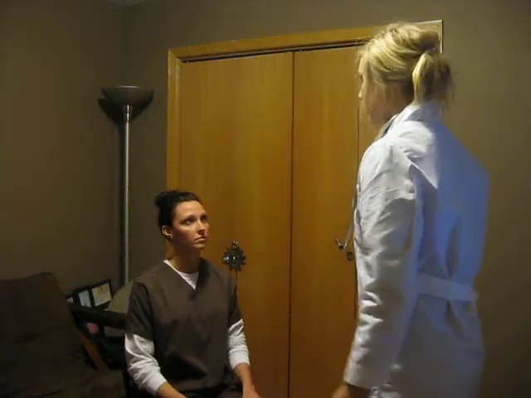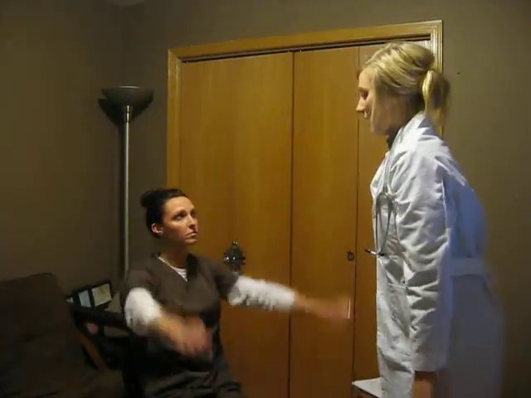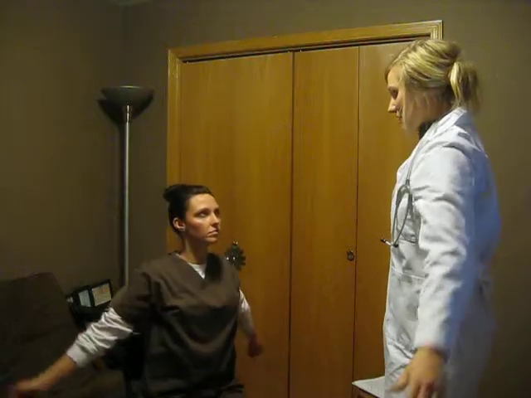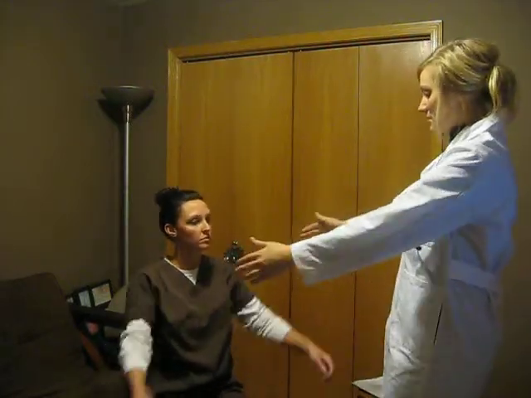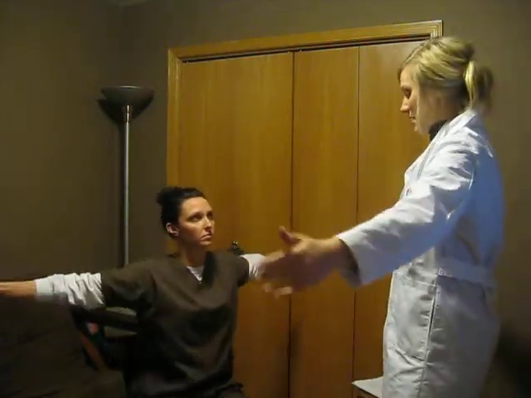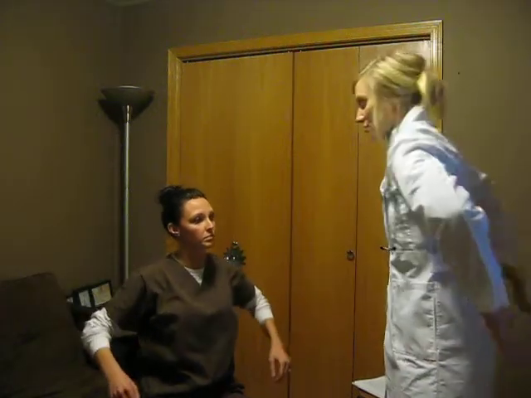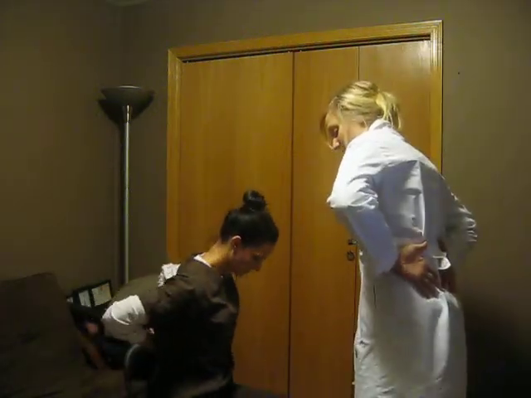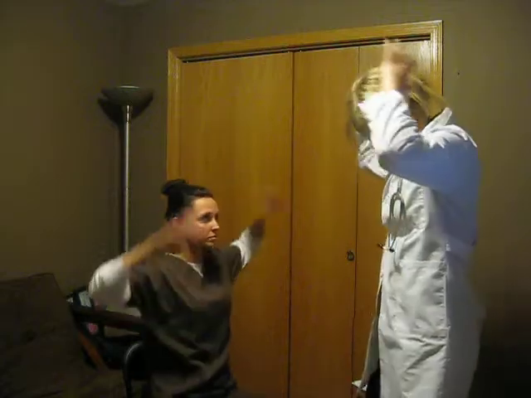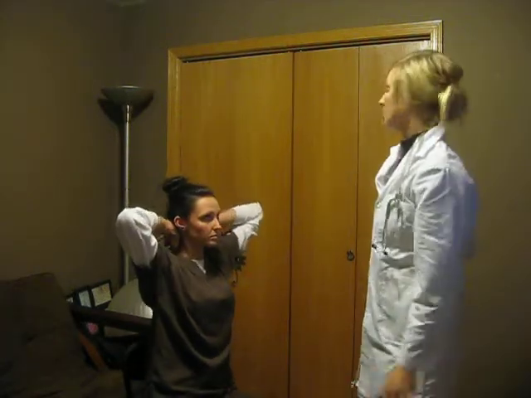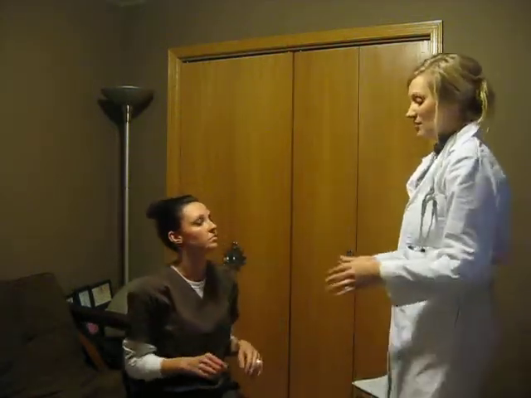So I'm going to have you bring your arms forward and then backwards. Perfect. And I'm going to have you adduct, bring them in, and abduct, push them out. Okay? Then I'm going to have you put your hands behind your back like this. Very good. And then behind your head. Very good. Okay, then I'm also going to check for some muscle strength.